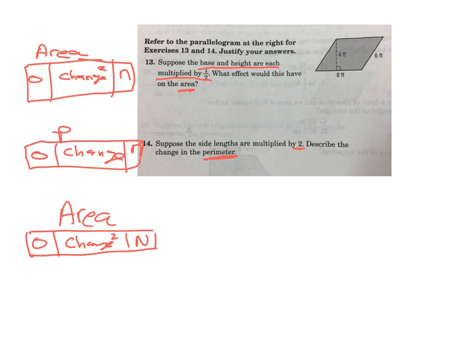So the original, let's find the area of this one. It's 8 times 4. 32 divided by 2 is 16. So the original is 16 feet squared. All right. And then the change is 1/2 squared, and that will give me my new.